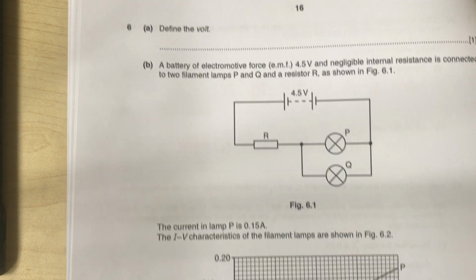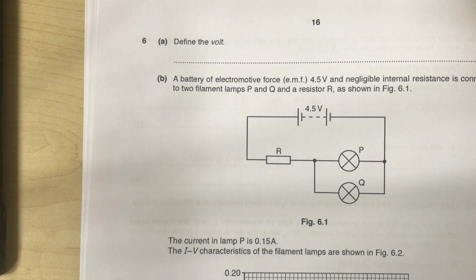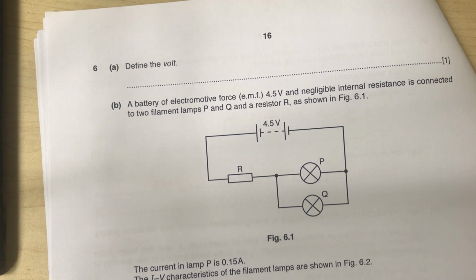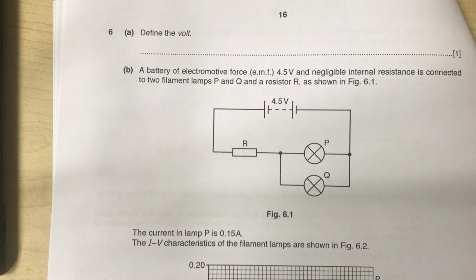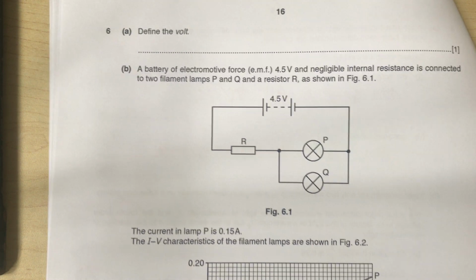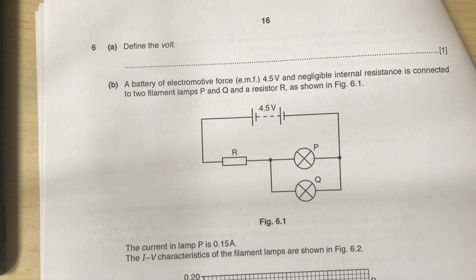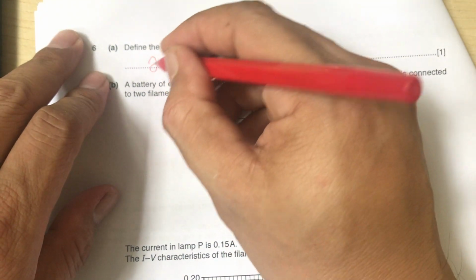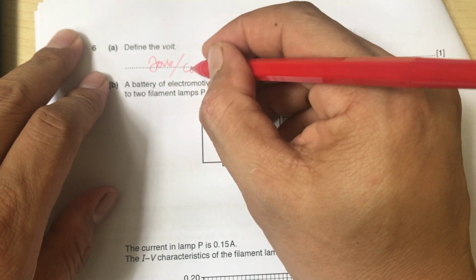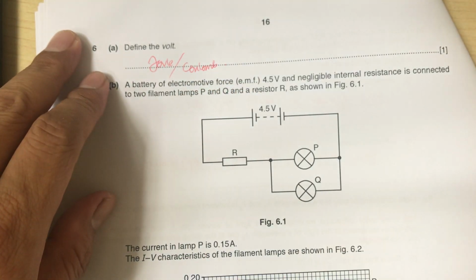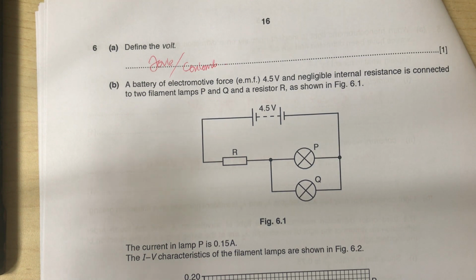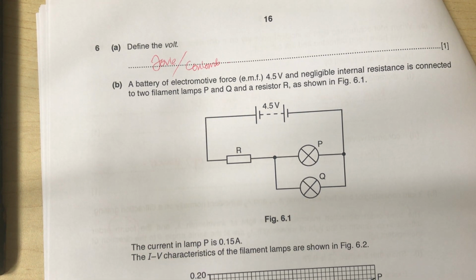Now the number 6, about electricity. Define volt. Yes, volt is about the energy per charge. The potential difference, volt, is joule per coulomb. Yes, joule per coulomb. Then B.